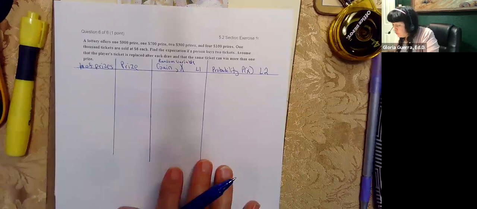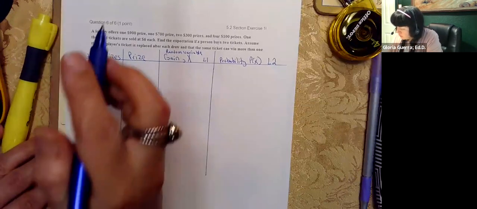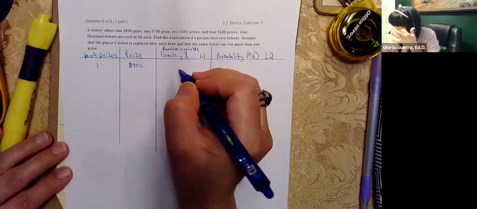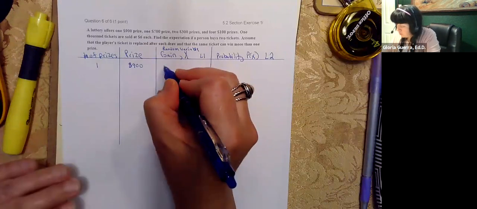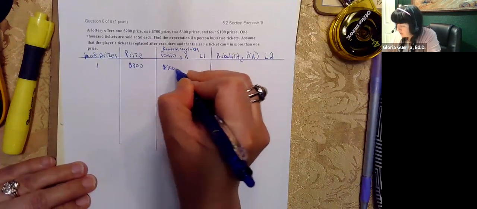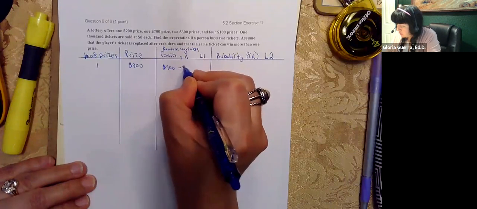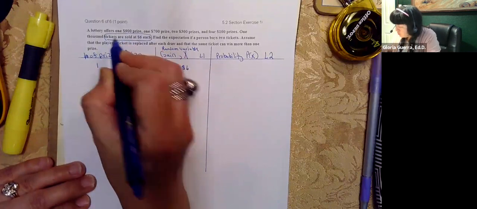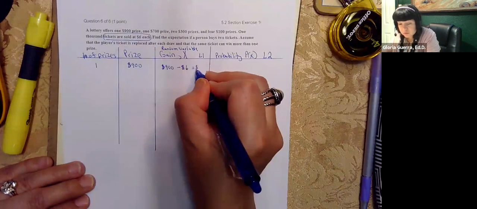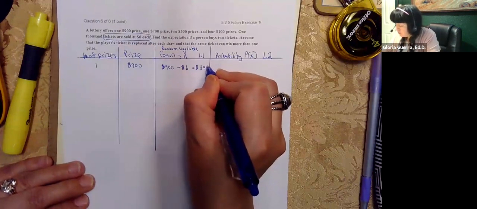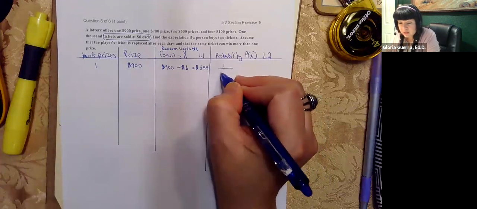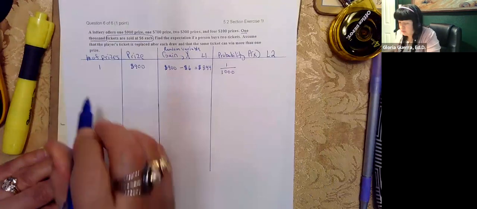Okay, so a lottery offers one $900 prize. And so the gain would be, you win $900, which is excellent, but then you did pay for the ticket, and it turns out that the tickets were sold at $6 each, so minus 6, and still gives you an excellent profit of $894. And the probability is they're only giving one prize like that out of 1,000. It said that there were 1,000 tickets sold.